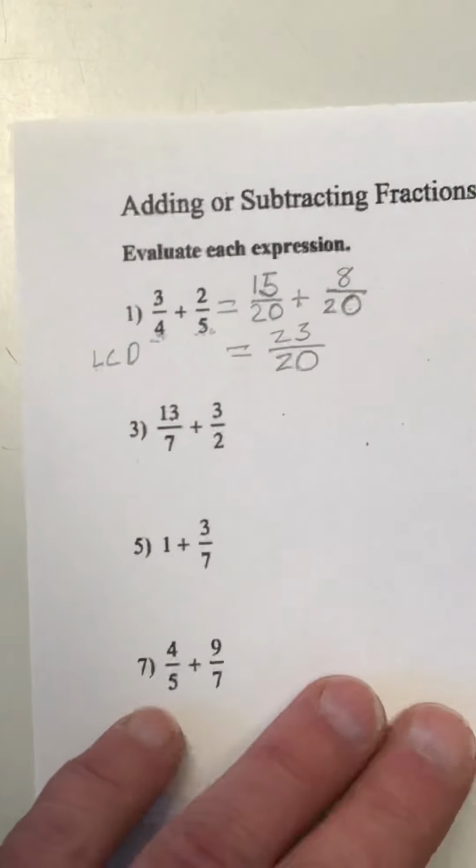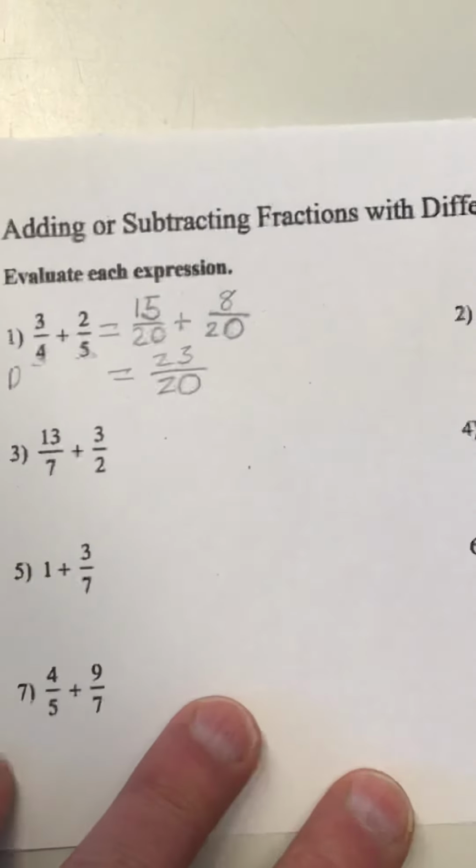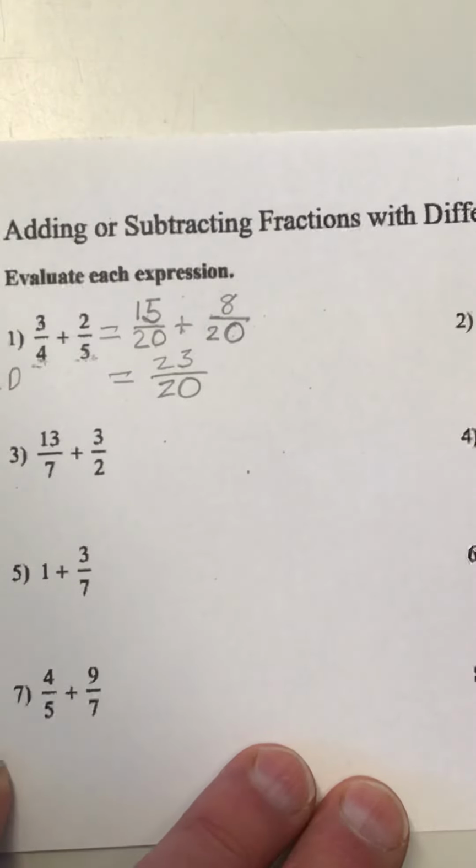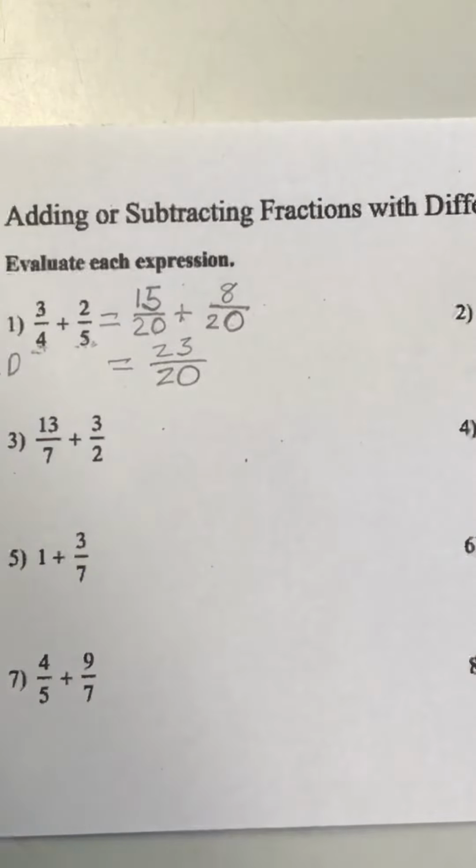So, on number 2, that 1, well, I need a common denominator with the 5, so we know that 1 would be the same thing as 5 over 5, plus 9 over 5, okay? And 5 plus 9 is 14 over 5. And again, that's it. I'm done.